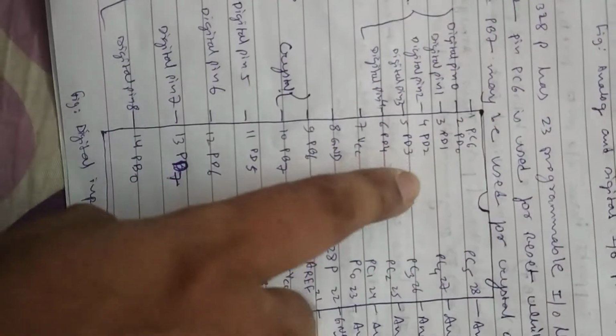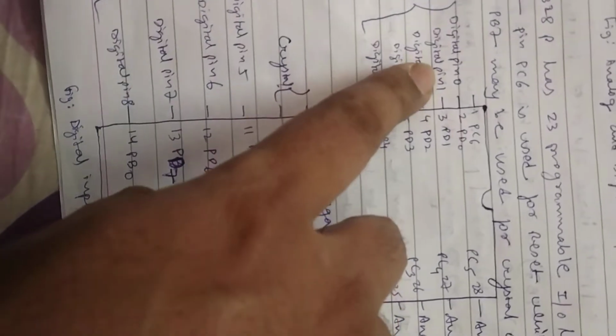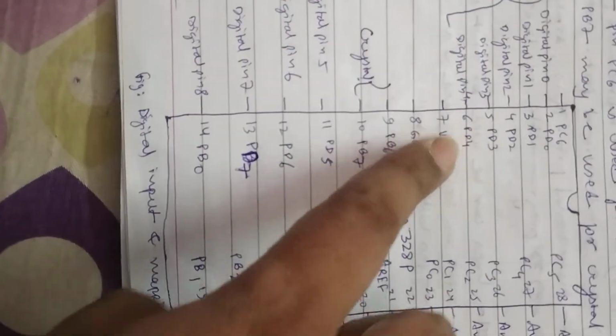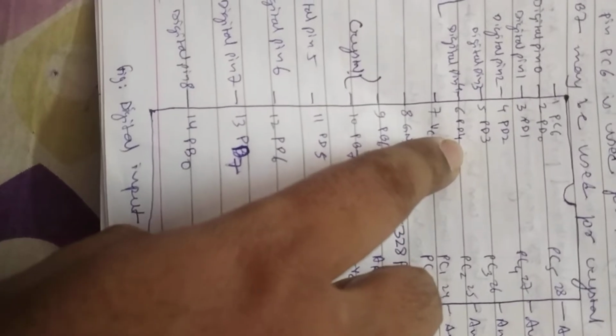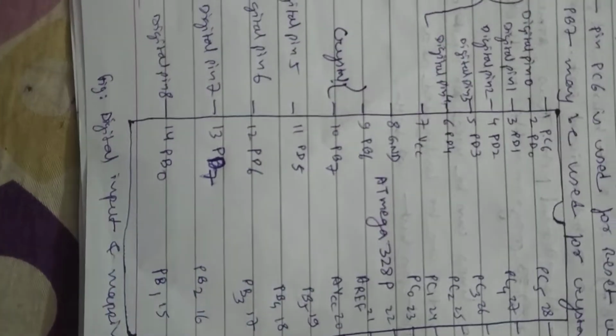Similarly, PD1, the third pin of the ATmega328, is digital pin 1 of the Arduino board. Similarly, the sixth pin of the ATmega328, that is PD4, is digital pin 4 of the Arduino board.